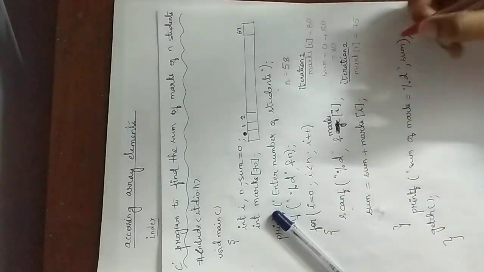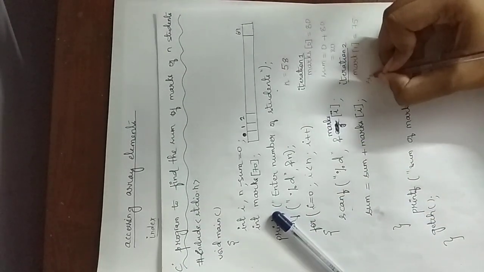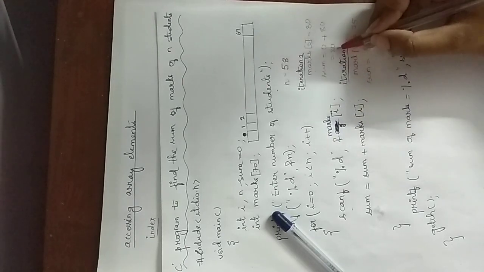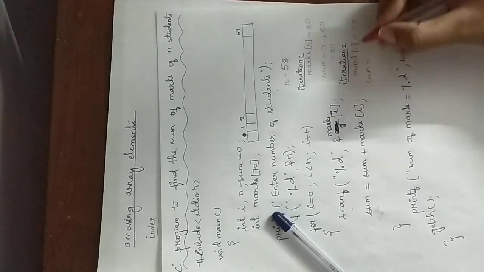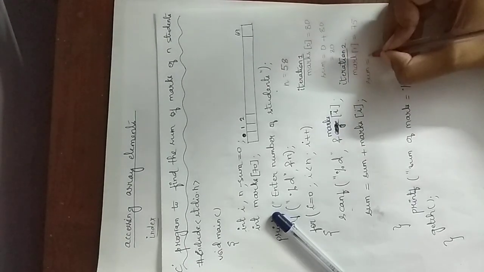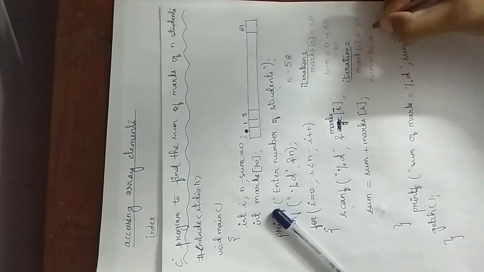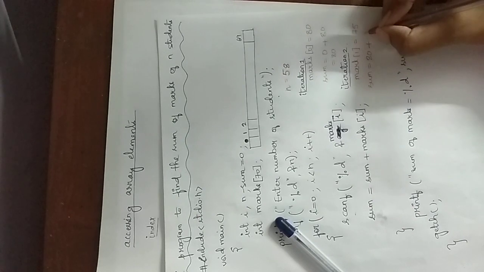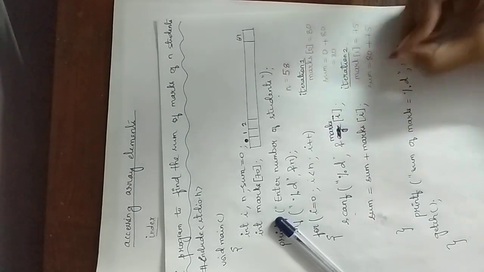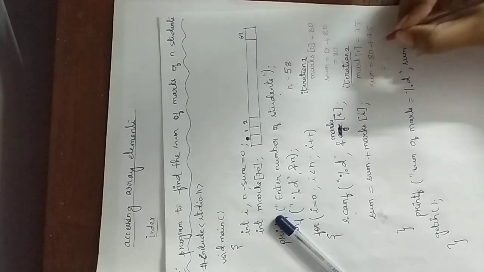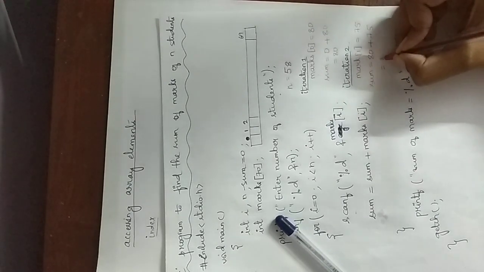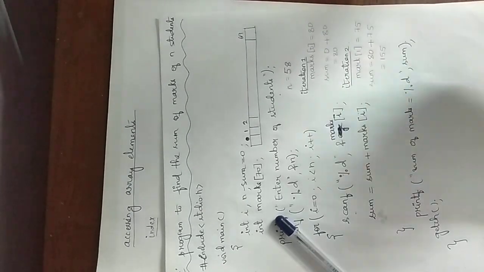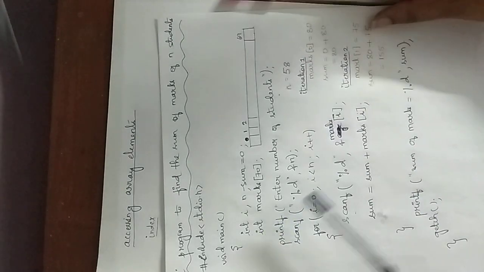Now when you're summing up, you will sum it up in this manner. Sum equal to, previously sum value was 80, so it will be 80 plus this marks value, because it is sum plus marks. So marks of 1 is 75. So when you total it up, you get 155. This will be your iteration 2.